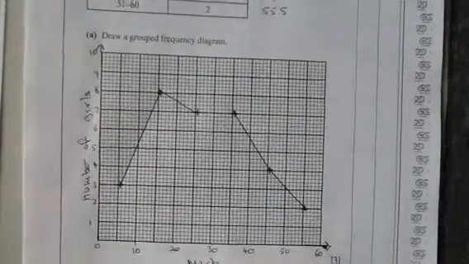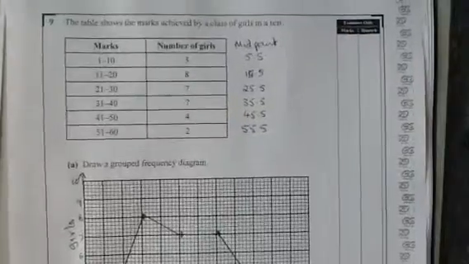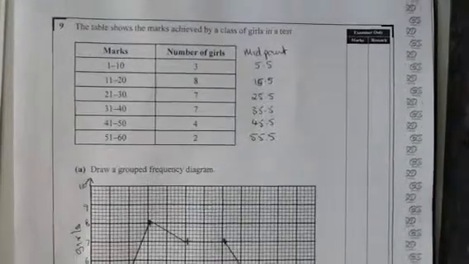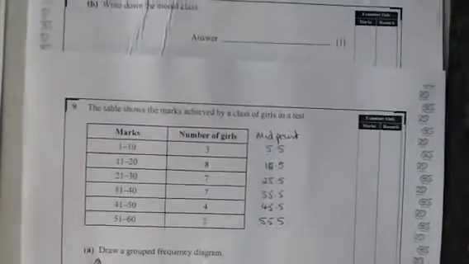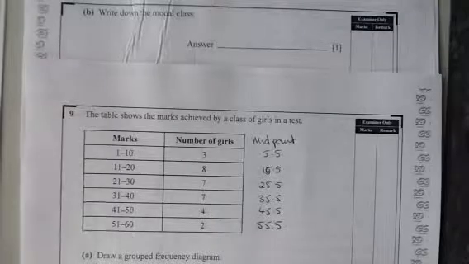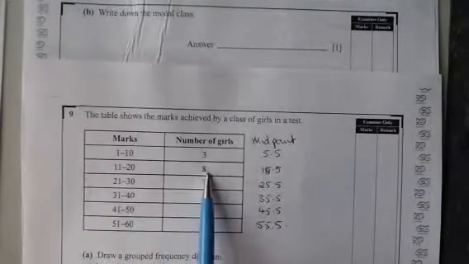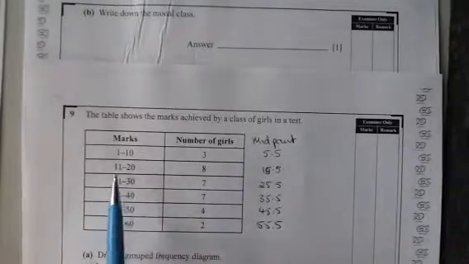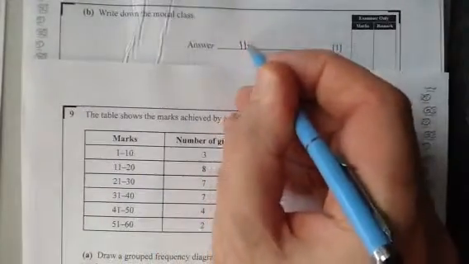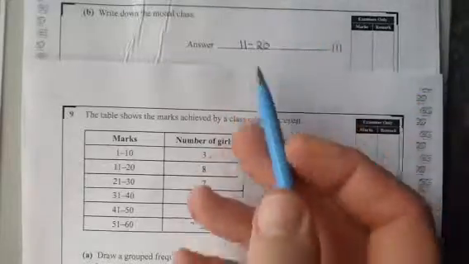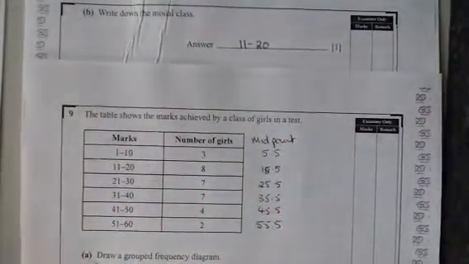Okay, now we move on to part B. Write down the modal class. The modal class is the class which has the biggest frequency. So if we have a look here, this is the biggest frequency, our number of girls, and it's 11 to 20. So we put 11 to 20 down as the modal class, the one with the highest frequency, or in this case the highest number of girls.